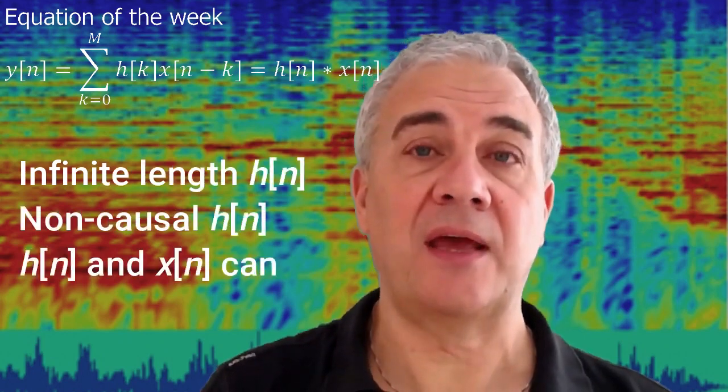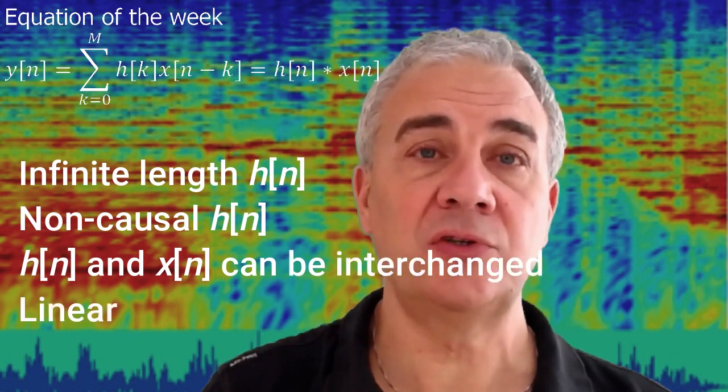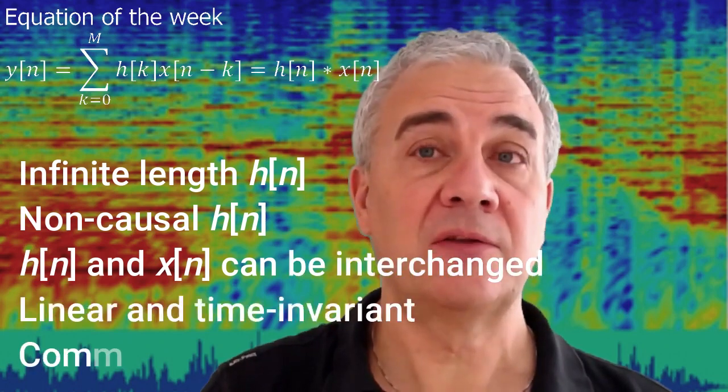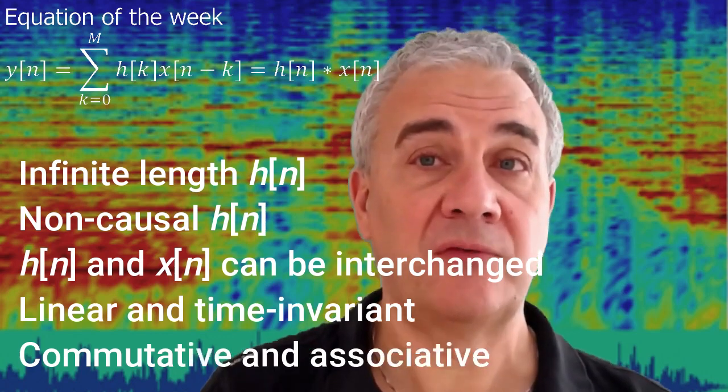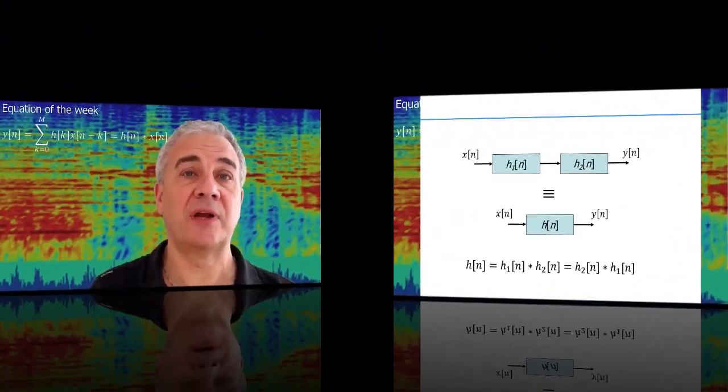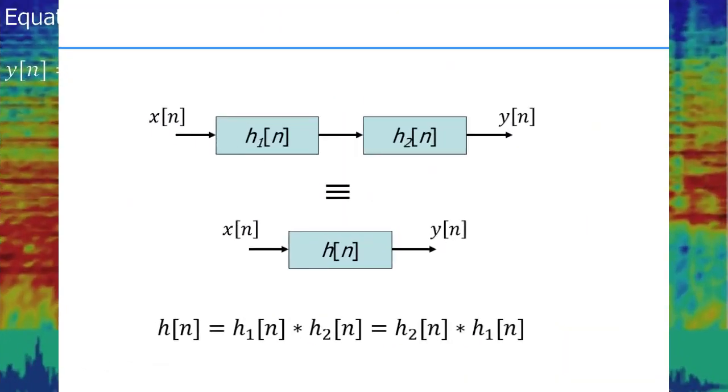The convolution operator and impulse response have several properties that you should be aware of. Many of these properties should not surprise you, like impulse responses can be of infinite length, they can be non-causal, the role of h n and x n are interchangeable in the convolution sum, convolution is linear, time invariant, of course, commutative and associative. Slightly more surprising is that if you concatenate two LTI filters having impulse responses h1 and h2, the overall response turns out to be equal to the convolution of the two individual impulse responses.